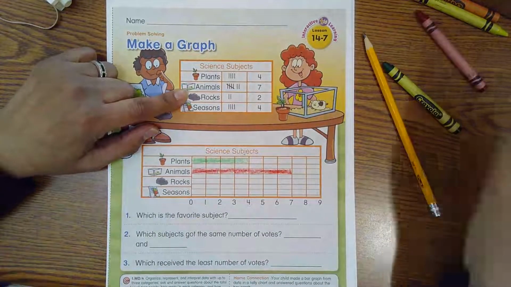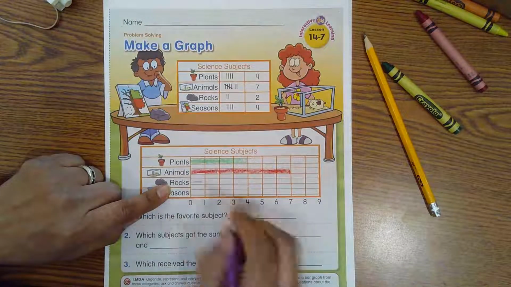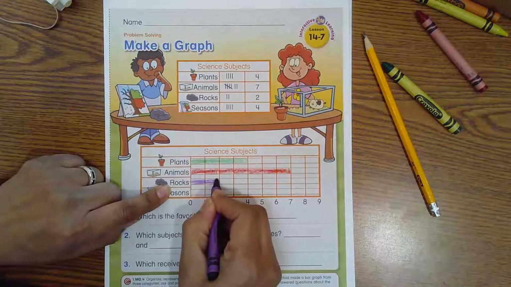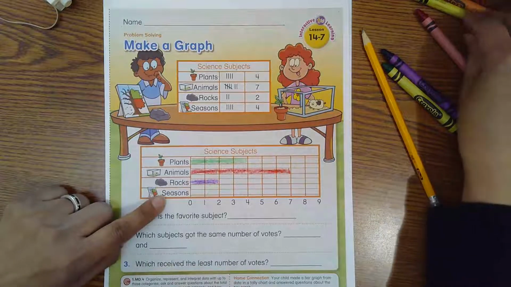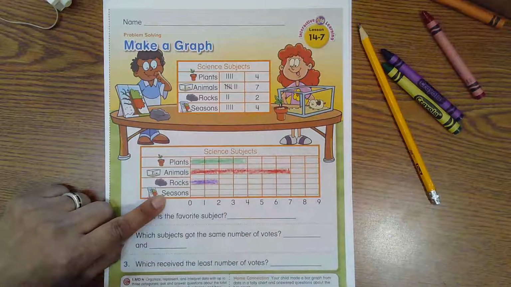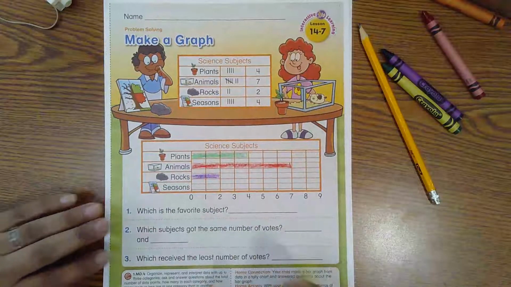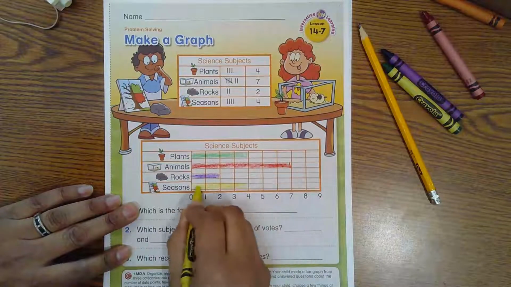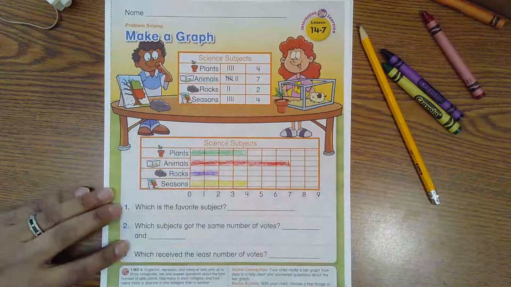All right, let's go for rocks. How many children chose the lesson talking about rocks? We have 2. So I'm gonna color to number 2. I'm gonna use purple here. I'm gonna make my graph really colorful. But then again, it's up to you. You can just use a pencil. And then for lessons talking about seasons, winter and spring, I see 4 children chose this lesson. So I'm gonna color till number 4 or 4 boxes. 1, 2, 3, 4. All right.